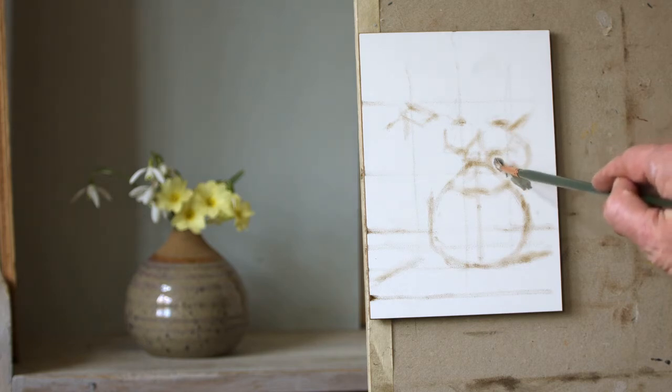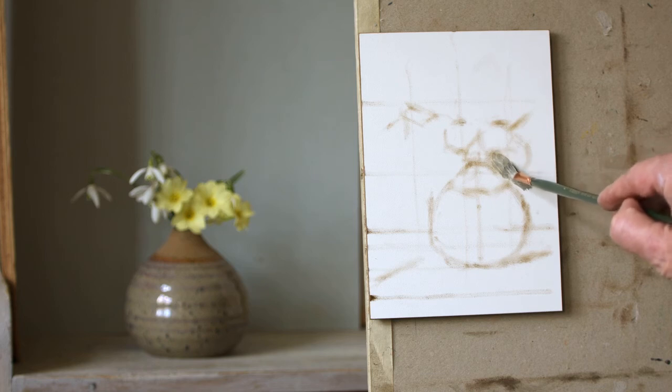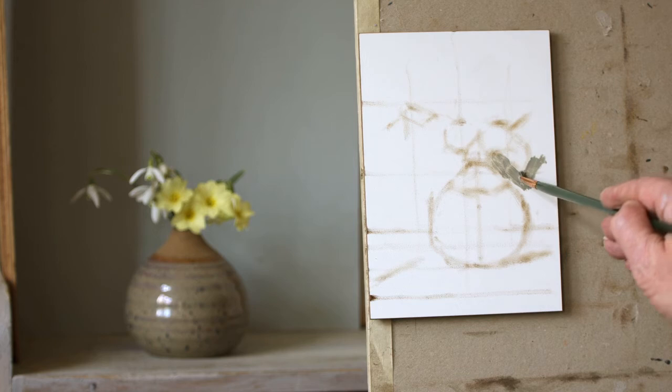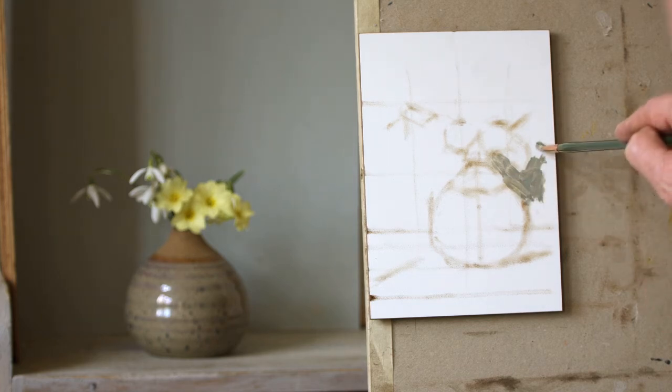You always find, especially when you're painting on a light panel, that the first bits of colour that you put on appear dark, because everything here is almost like a value 9. It's like the lightest value that it can be.